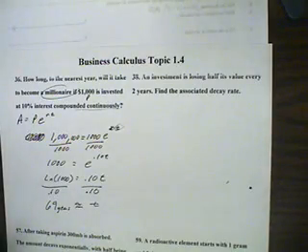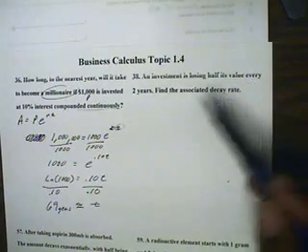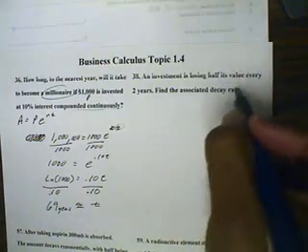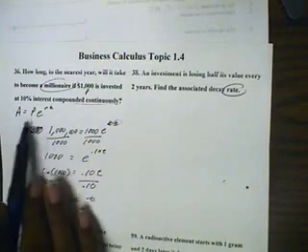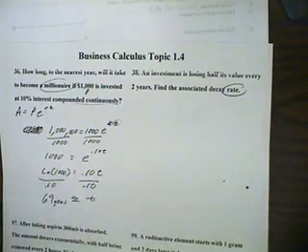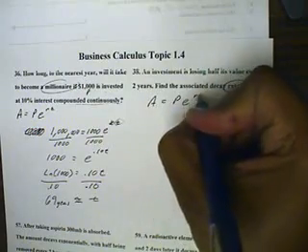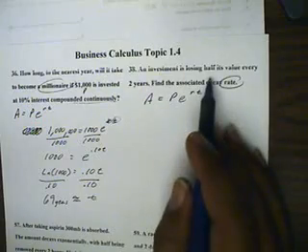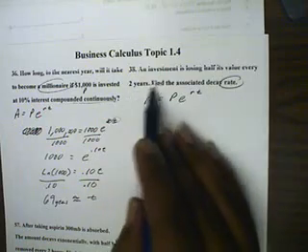Okay, number 38. If an investment is losing half its value every 2 years, find the associated decay rate. Well, if there's a decay rate, the formula that we use for that is the same as the continuous, because the continuous has a rate right there. So we'll go again with A equals P e to the power of rt. And we're going to need some points. An investment is losing half its value every 2 years.